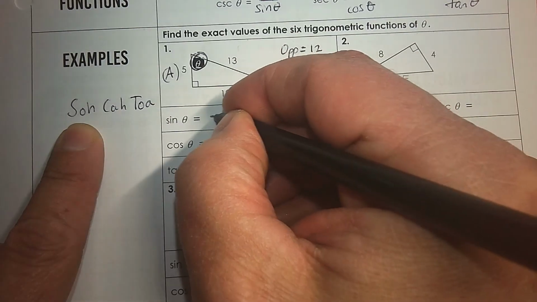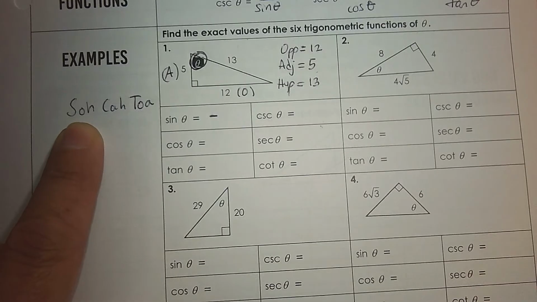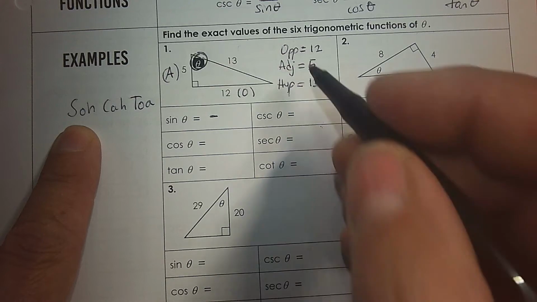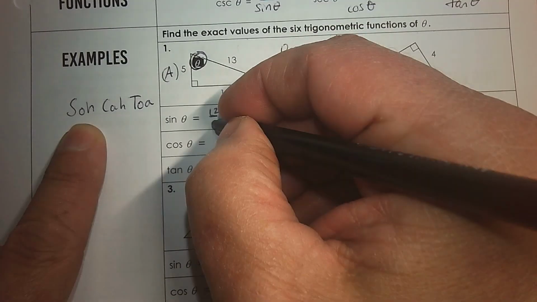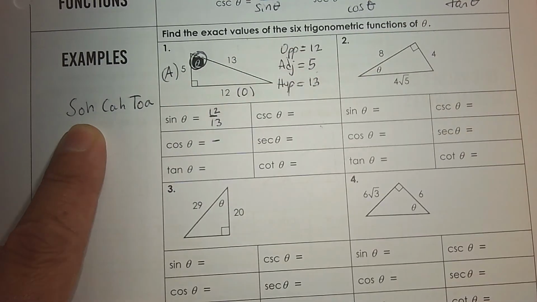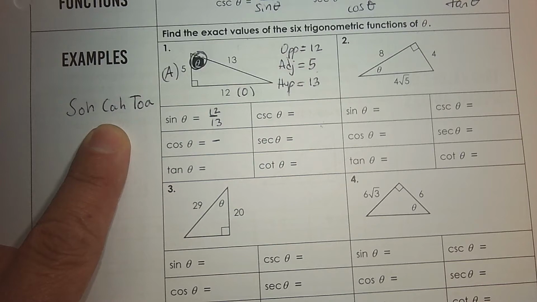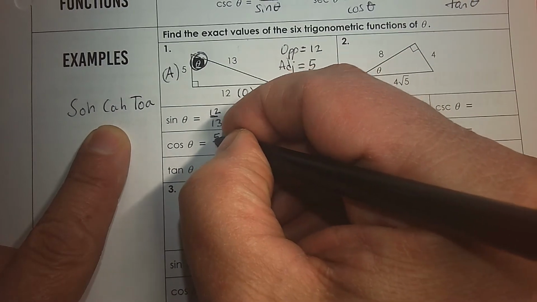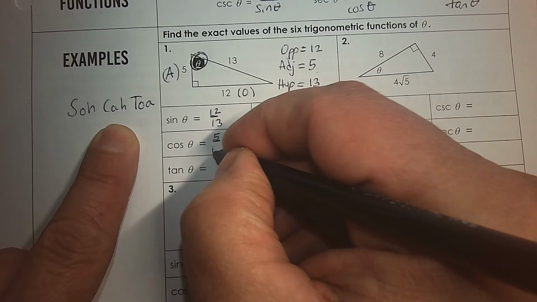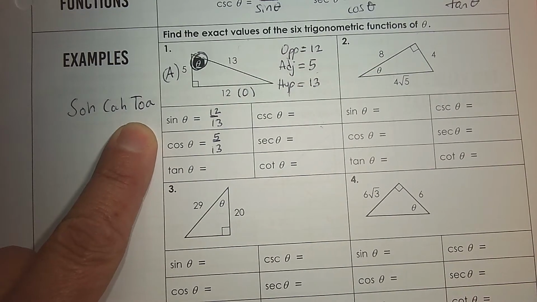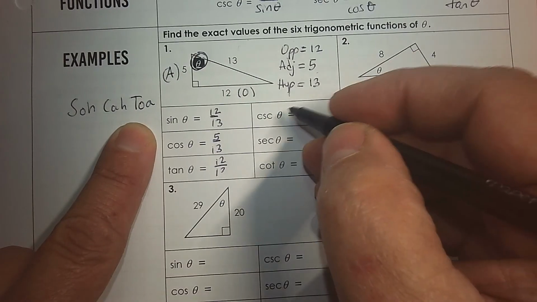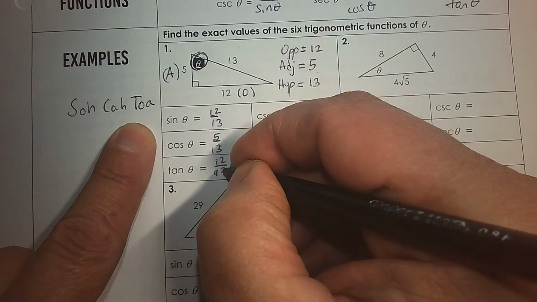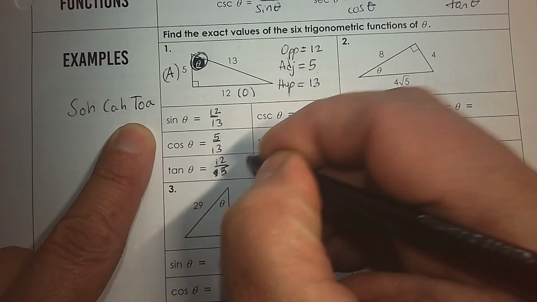So, what's the definition of sine? What goes in the numerator? The opposite side, which is 12. What goes in the denominator? The hypotenuse. Keep going. Fraction. How about cosine? What goes in the numerator? Adjacent, 5. And what goes in the denominator? Next, tangent. What goes in the numerator? And what goes in the denominator? Adjacent, which is, make sure I write it right, 5.